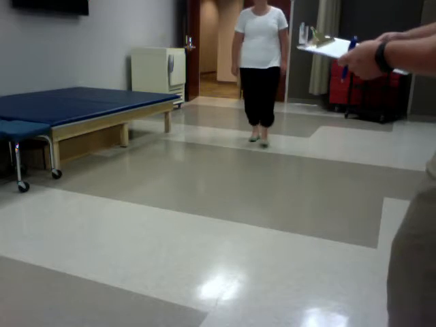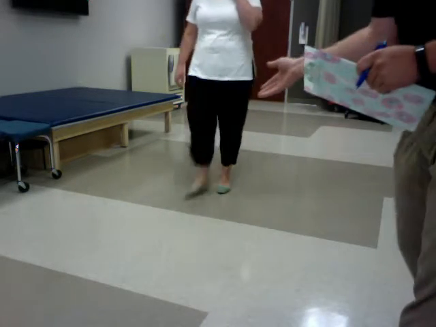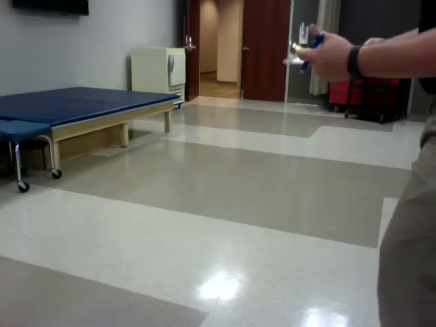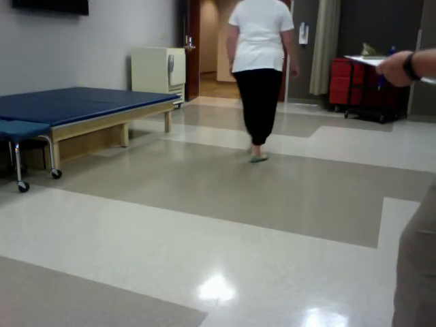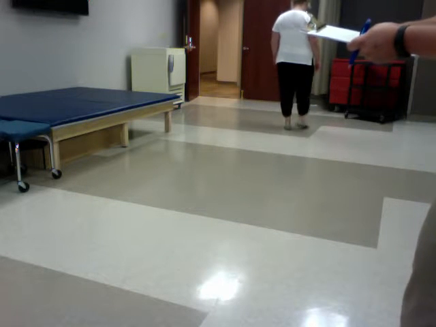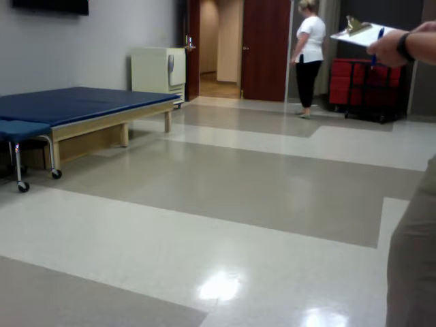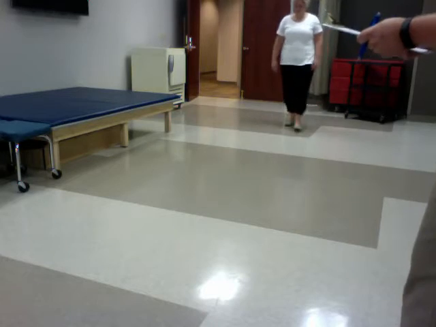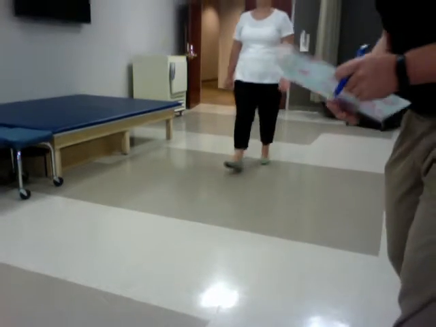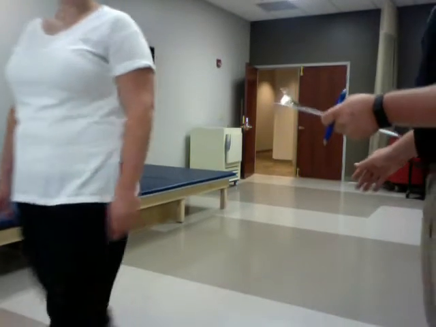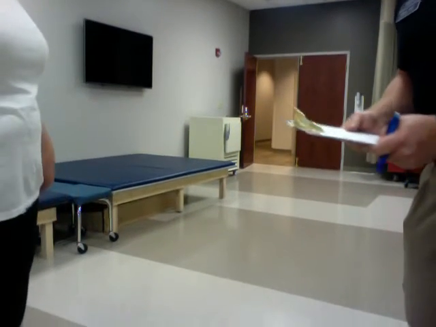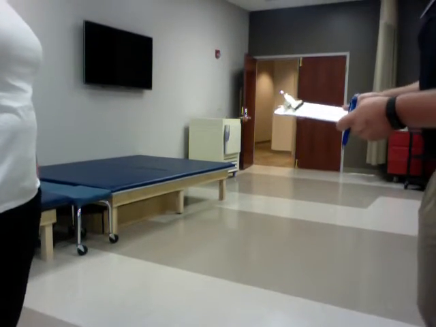We're also looking for her path. We're making sure she's able to walk in a straight line and she's not swaying back and forth or deviating from that straight line. Two more things. We're also looking for her trunk. As you can see, she is not swaying her trunk at all, so that's going to be the highest score. If she would start to sway or if her knees were starting to buckle, that would be a much lower score. And then walking time.